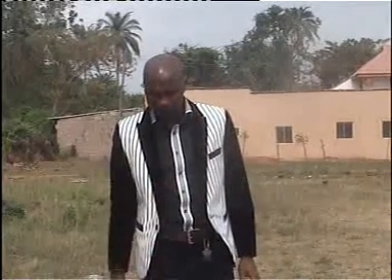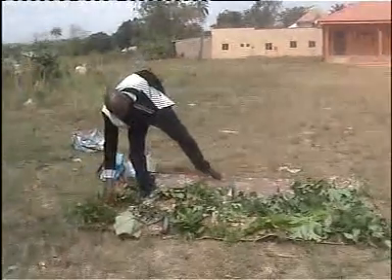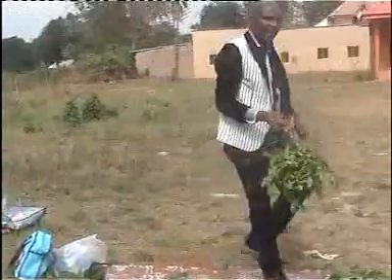I'll start with the introduction. The title of this program, we call it Healing Power of Plants. I present to you the healing powers of plants. I'll start with the introduction here. There is a plant here. This plant is common. It's everywhere.